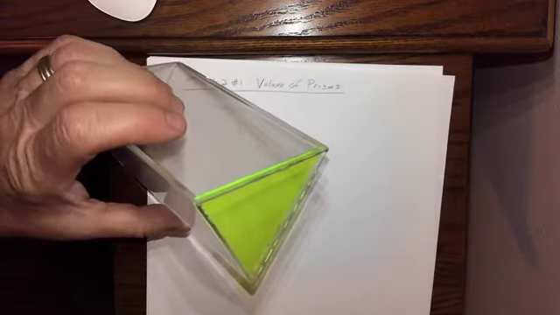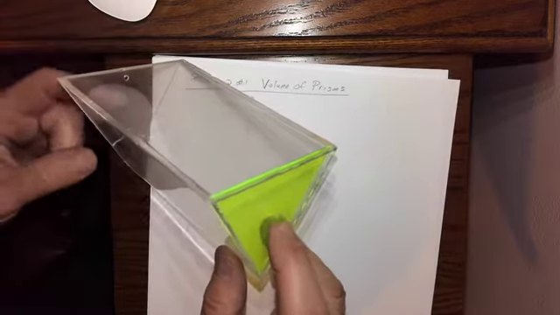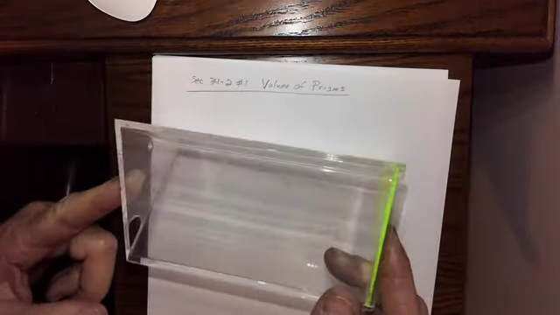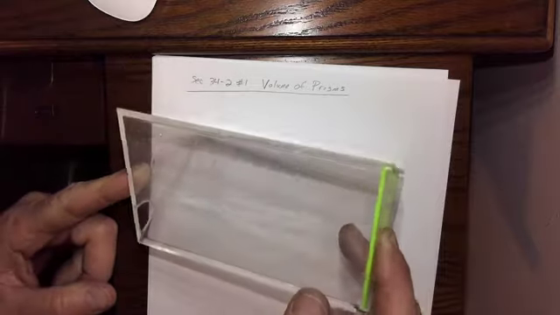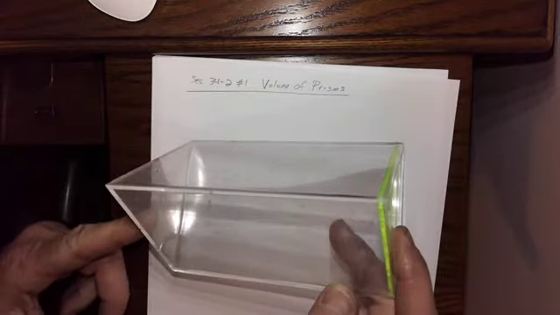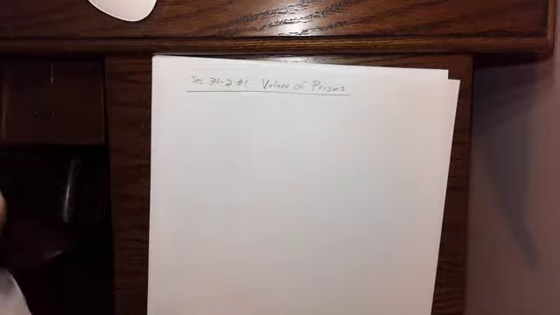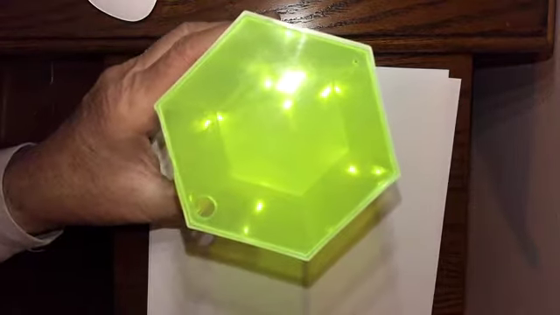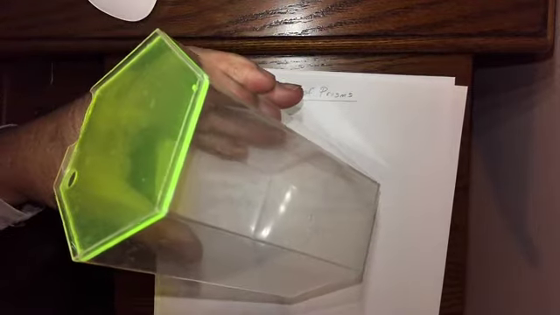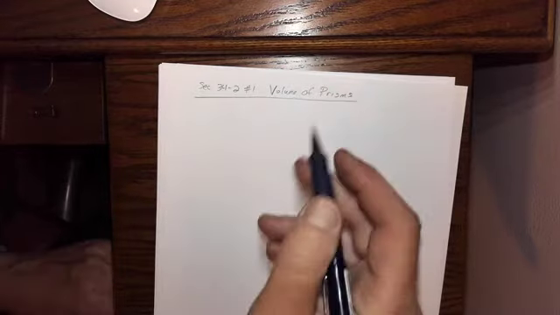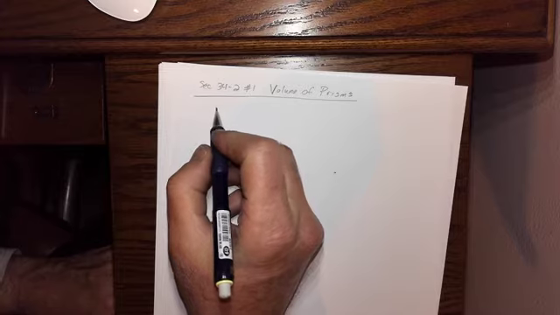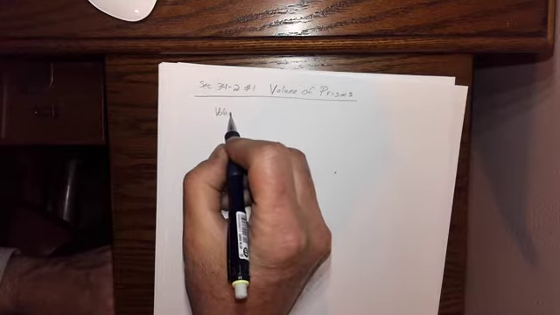Then we have one that looks like this, that you can see these two triangles on the end are parallel to each other, and the other sides aren't. That's called a triangular prism. Okay, and there's lots of other ones. Here's one. You can guess by the shape of the base. That determines what type of prism it is. That's called a hexagonal prism.